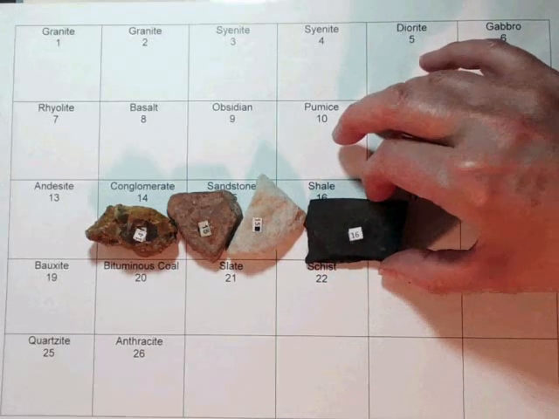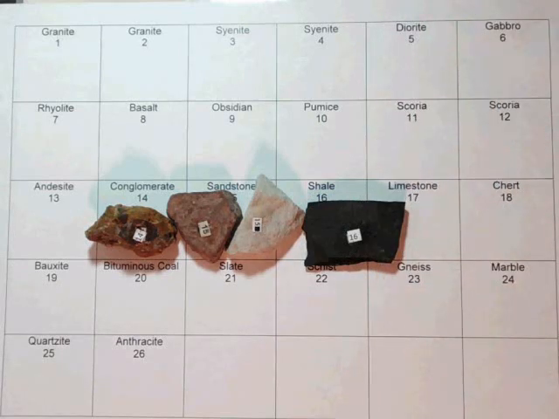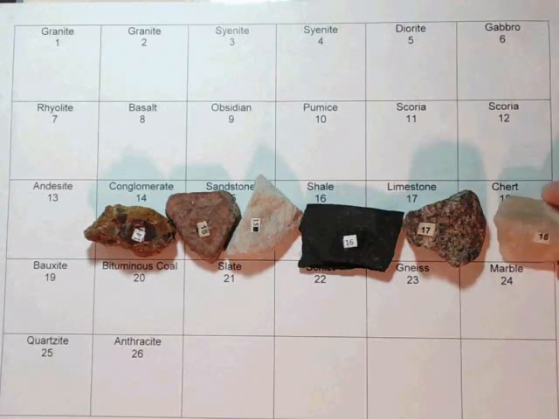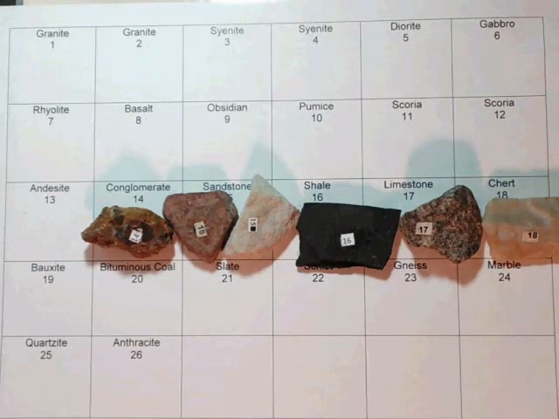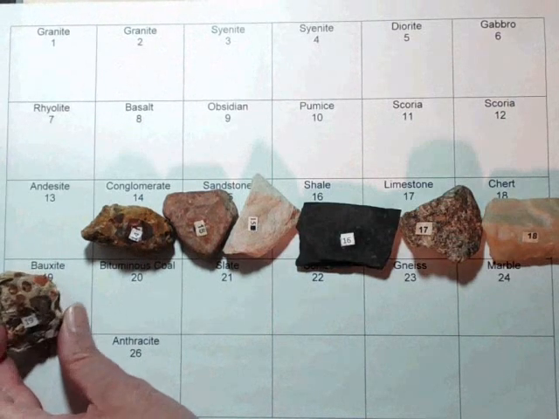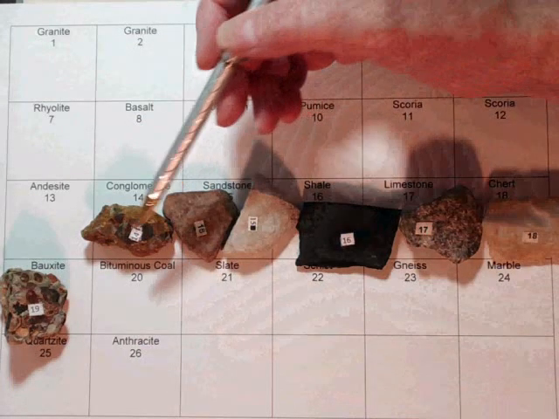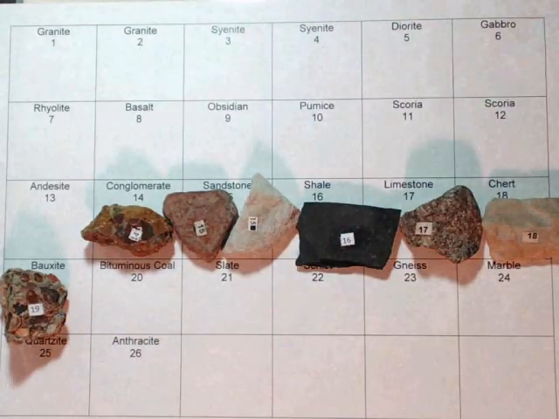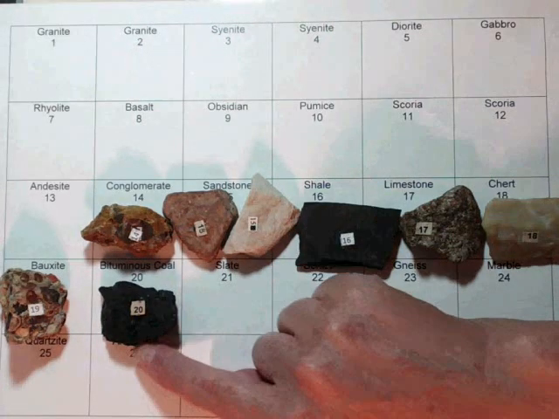So number 16 is our shale. And then the limestone, number 17. And the chert, number 18. Bauxite, number 19. Notice how bauxite and conglomerate look fairly similar, but conglomerate will actually have little pebbly pieces in them that you can see. These are more of little voids or holes in the bauxite. So that's one way you can try to distinguish those. And then the bituminous coal, number 20.